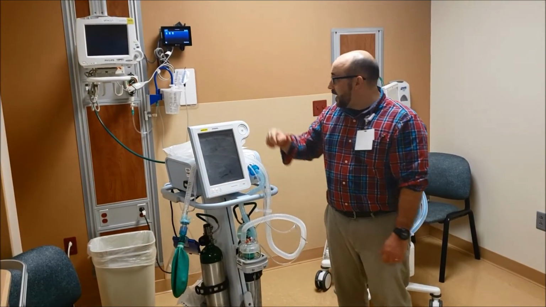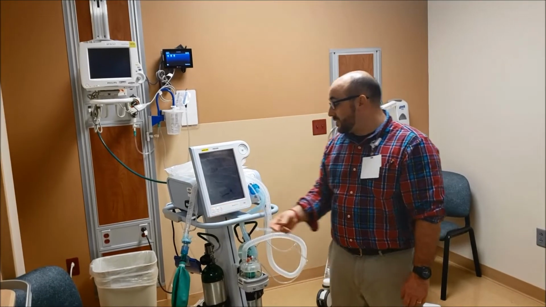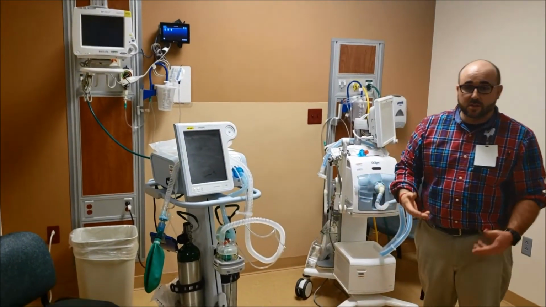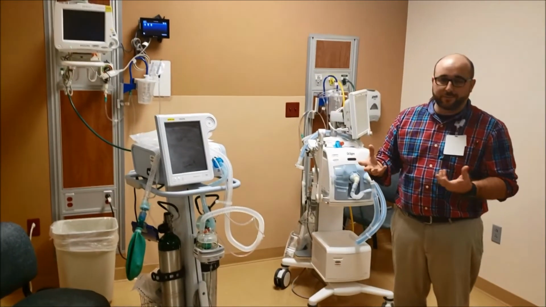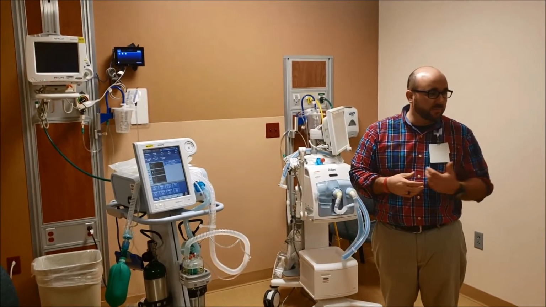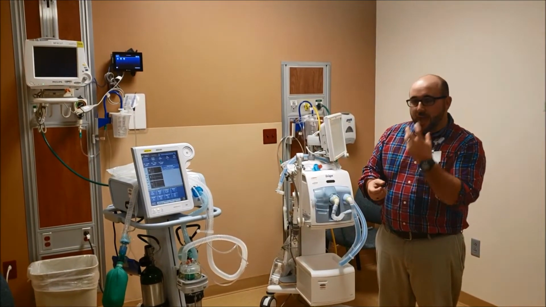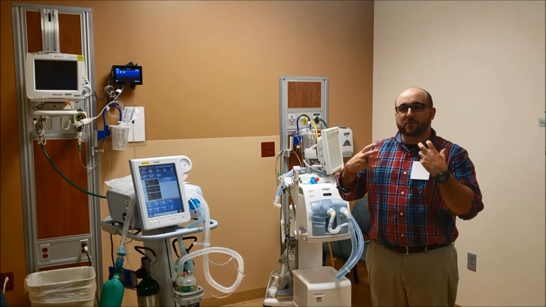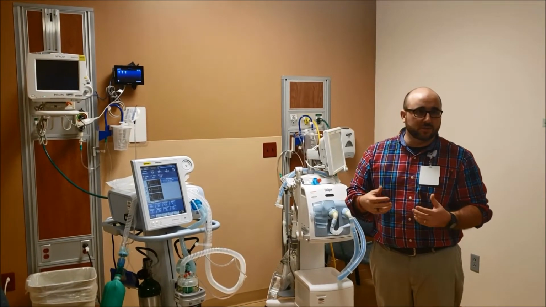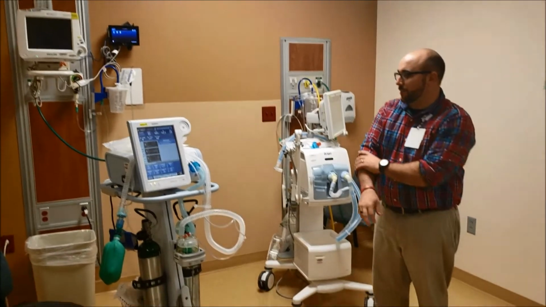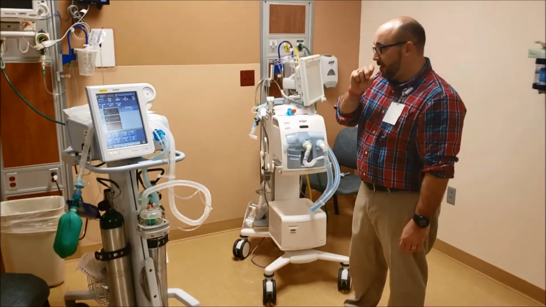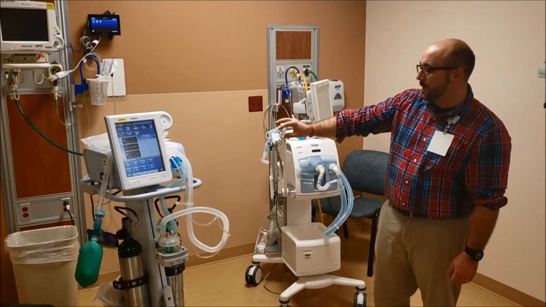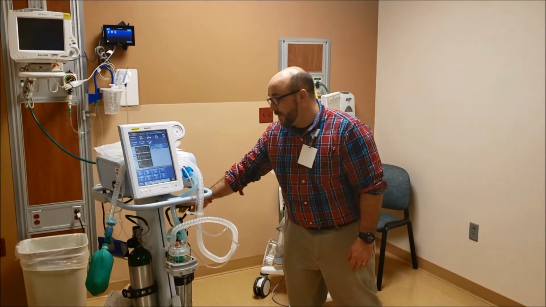So it plugs in that oxygen from the wall. You can transport on it too. So we use these a lot on the floor for people that are on BiPAP or CPAP, to augment their spontaneous respiratory rate. Each time they take a breath, it gives them extra volume in so they can get rid of their CO2, or we can help them oxygenate. The cool thing about this, though, it's got a battery backup and it's got the ability to transport.